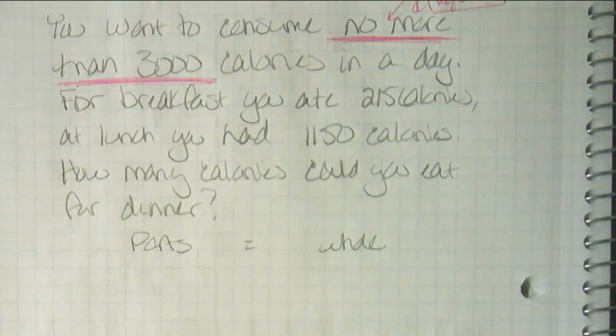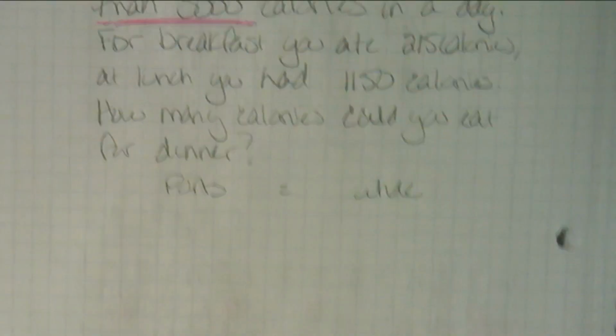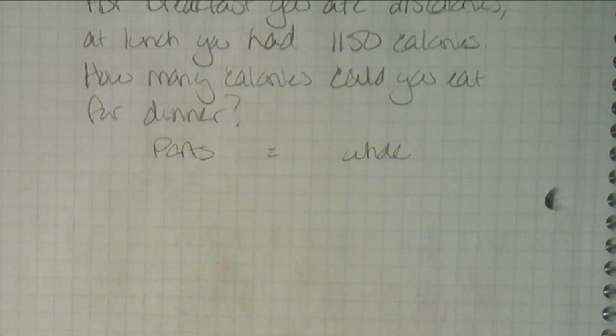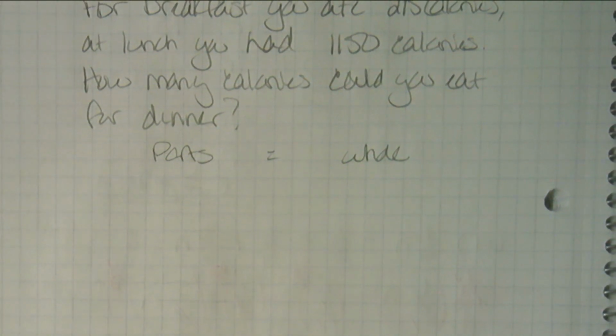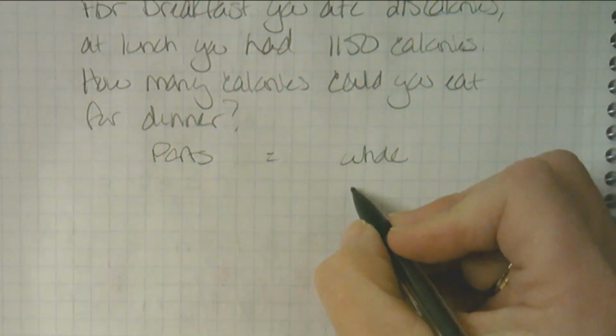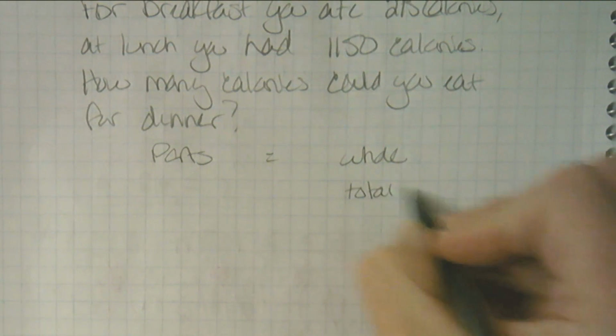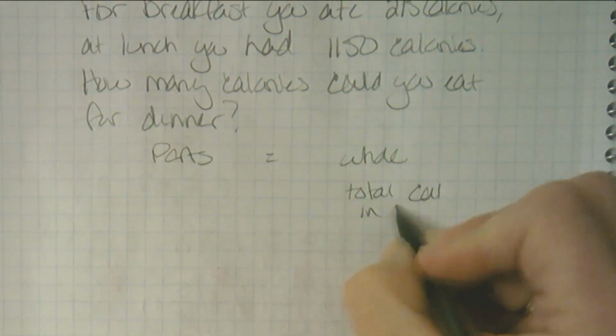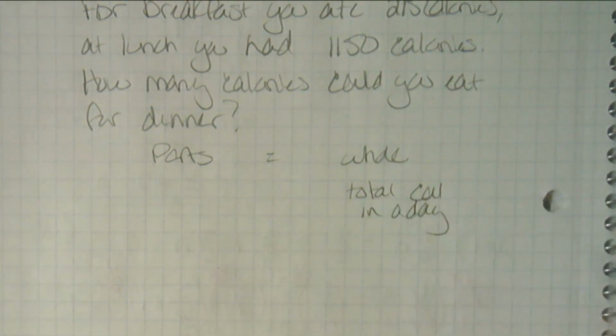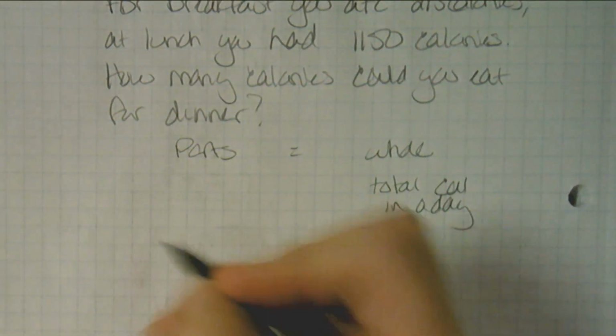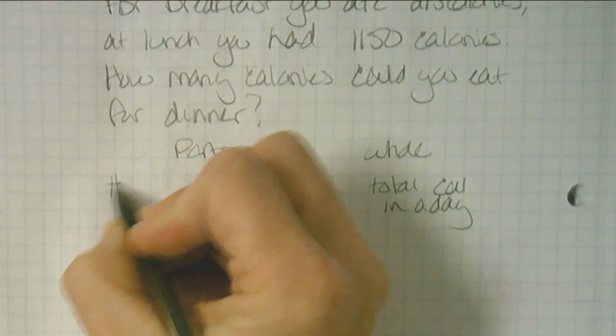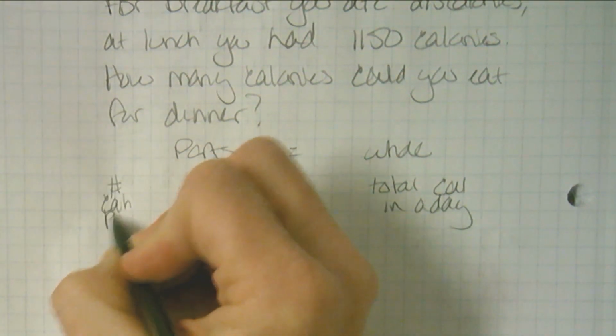Okay, someone tell me, what's your game plan? Chris, what's your whole in your game plan? Excellent. Total calories in a day. All right, tell me what makes that up. Okay.